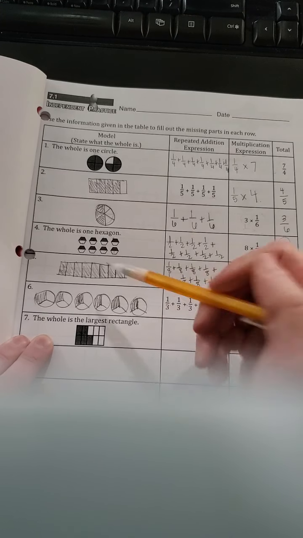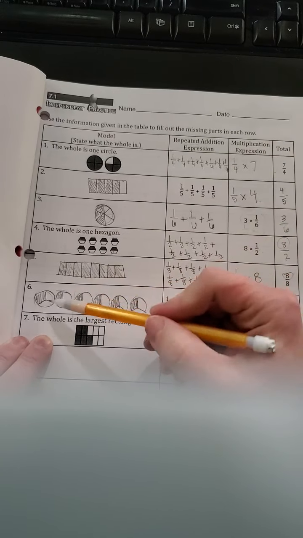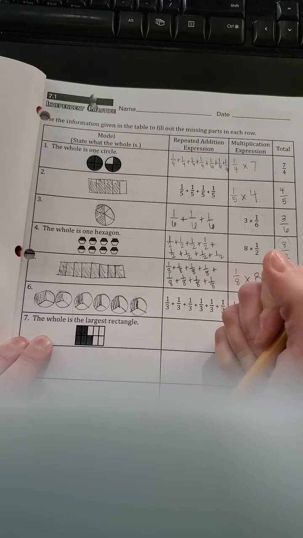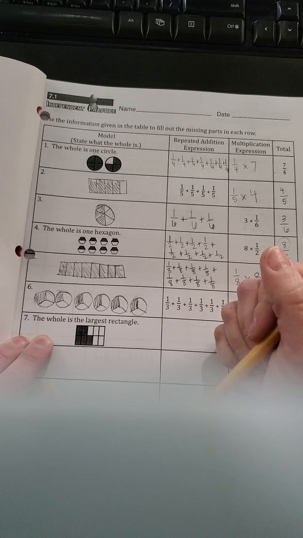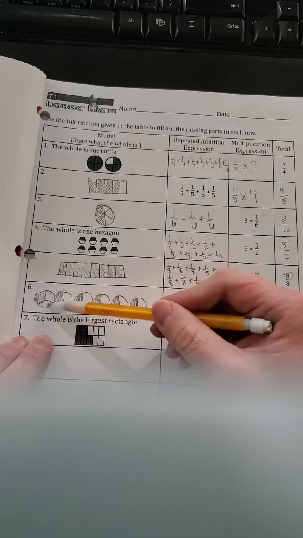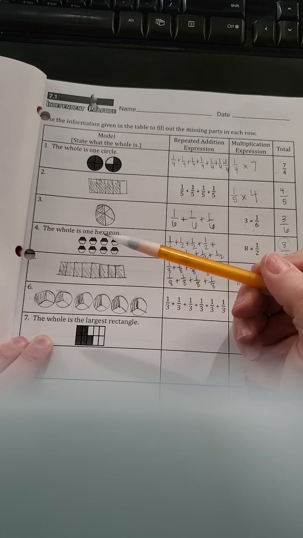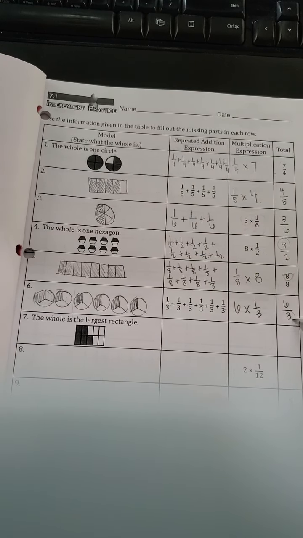I also could have just drawn 2 shapes, divided them into 3, and colored in all 6 of those pieces. Which, if I did that, if this was all the way shaded in and this was all the way shaded in, I would have the whole number 2. If you notice over here, 6 divided by 3 is also 2.